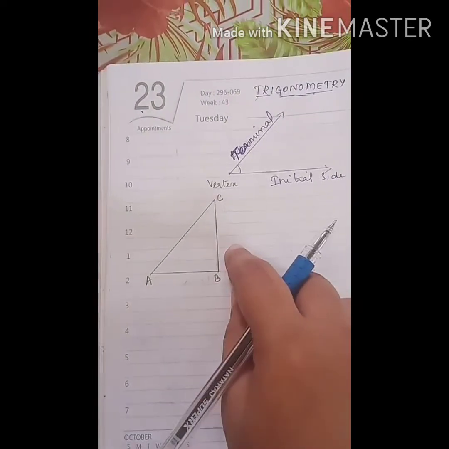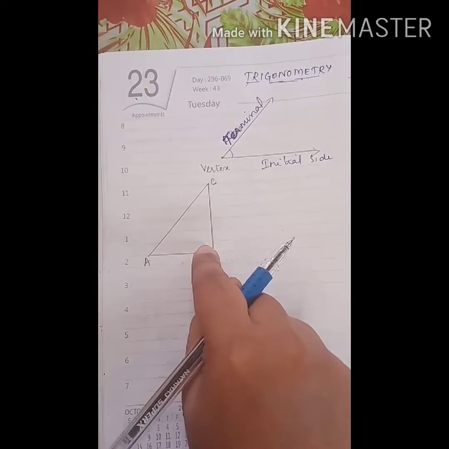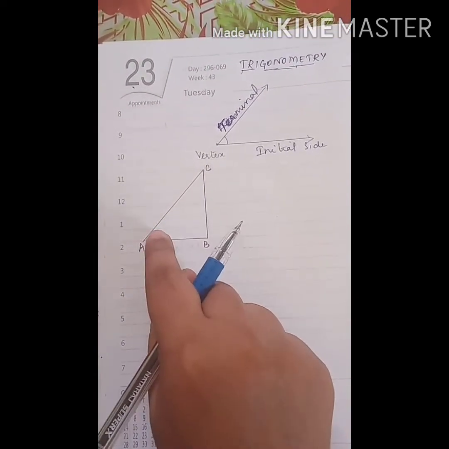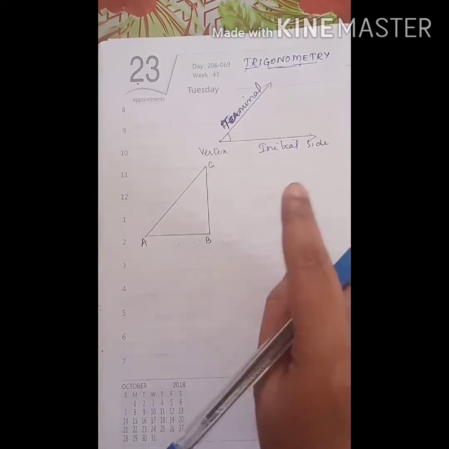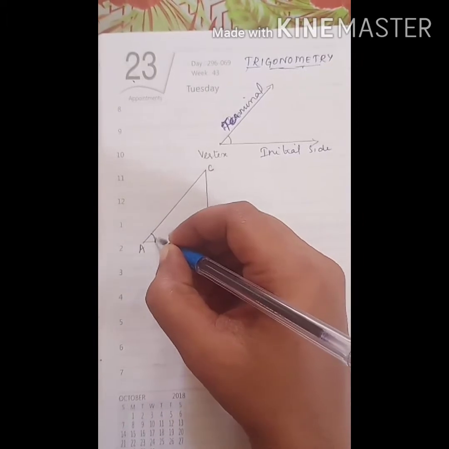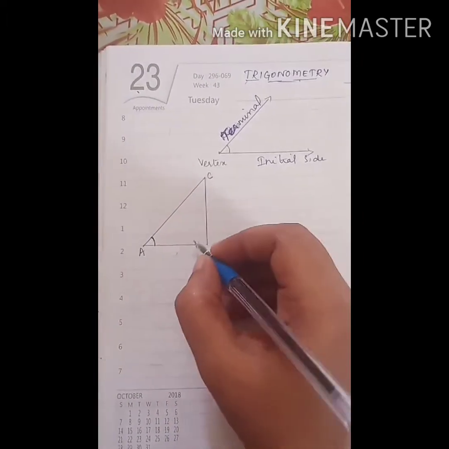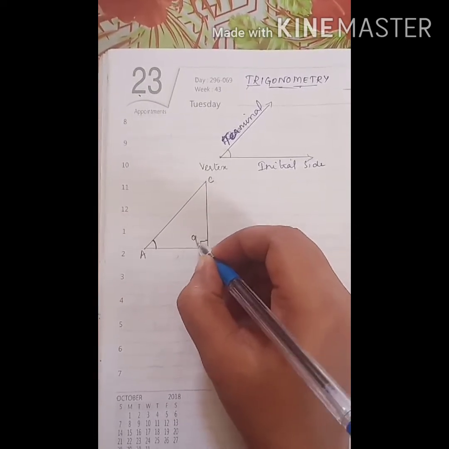So what is a trigonometric ratio? Ratios of the sides of a right angled triangle with respect to its acute angle are called trigonometric ratios. Now we'll have this A as an acute angle, that is less than 90 degrees, and this is 90 degrees.